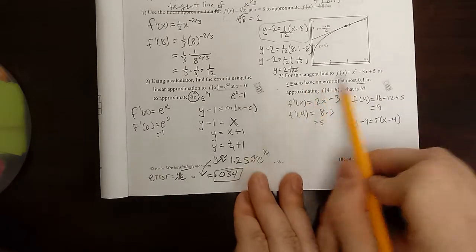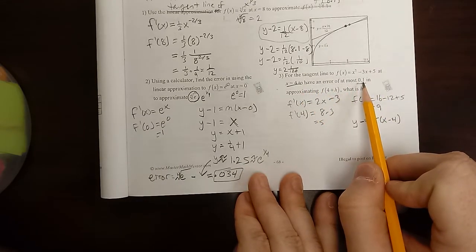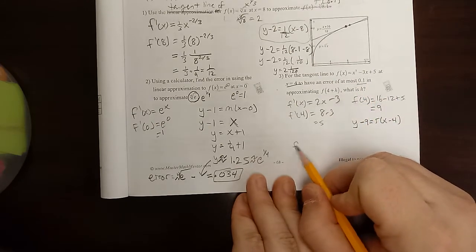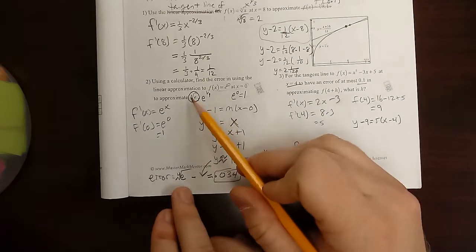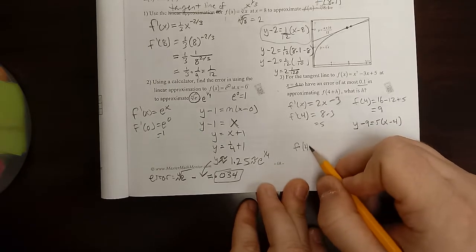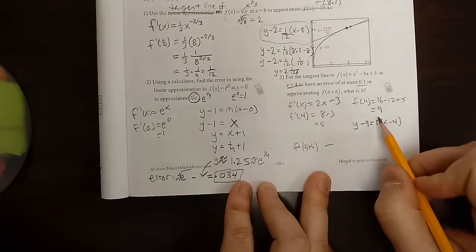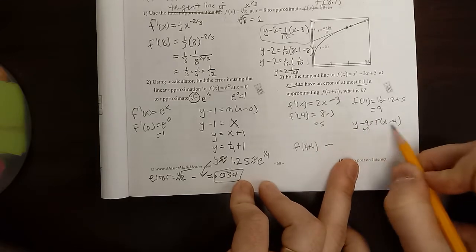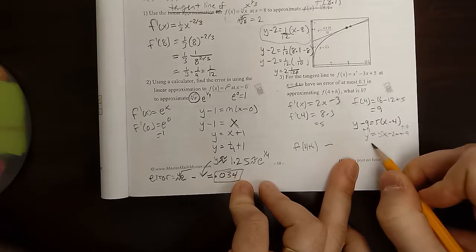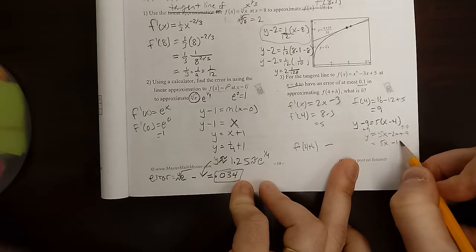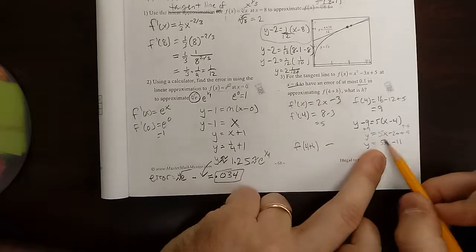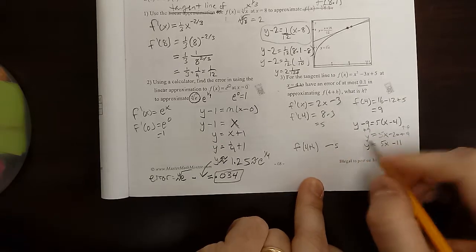We want an error. The way the error worked was we would take the actual number and subtract our approximation. So here I'm going to take f of 4 plus h, and then subtract this. Well, y is equal to 5x minus 20 plus 9, which is 5x minus 11. All I did here was solve it for y and simplify it. I'm going to take this minus the y value we get, 5.